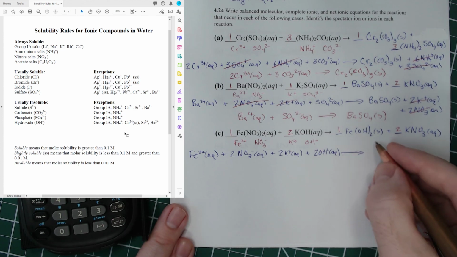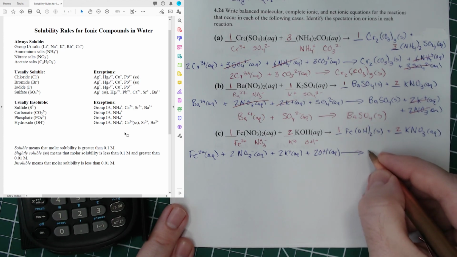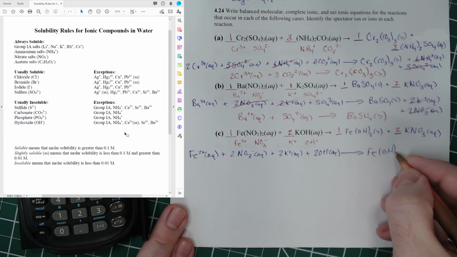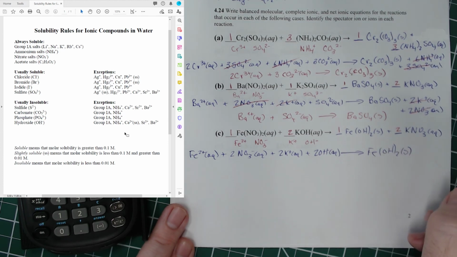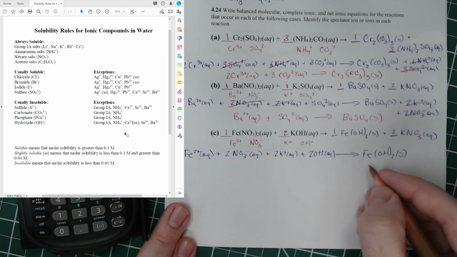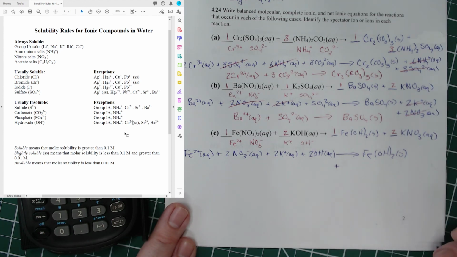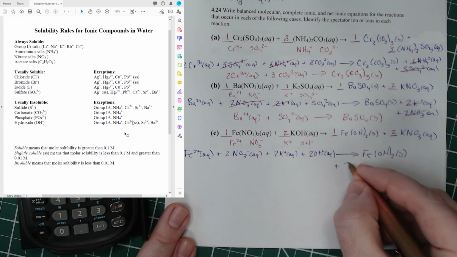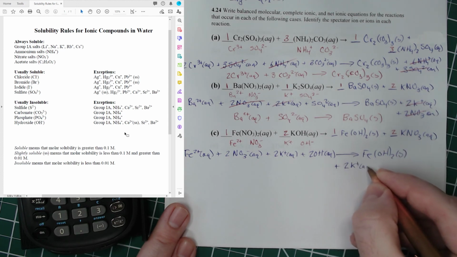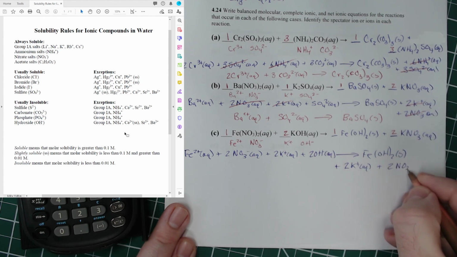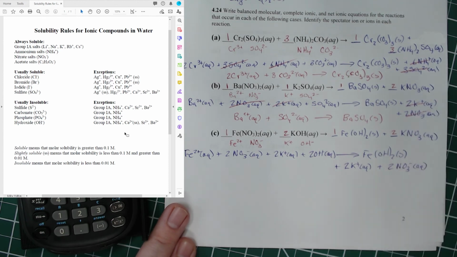On the product side, we've got Fe(OH)2 solid. And again, we're not dissociating that one because it is a solid. And then here we've got 2 K+ (aq) and 2 NO3- (aq). So that is our complete ionic equation.